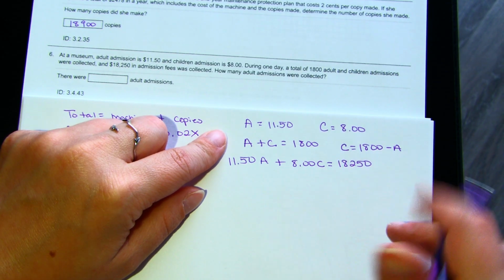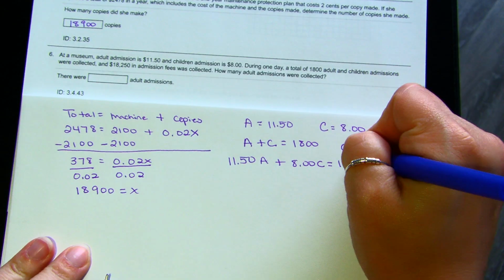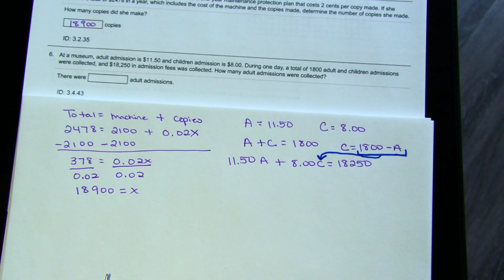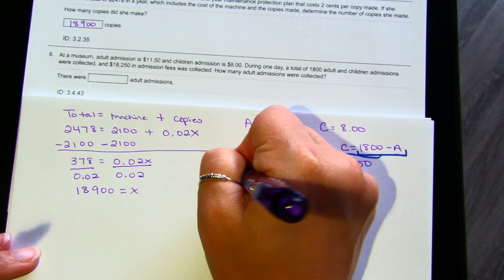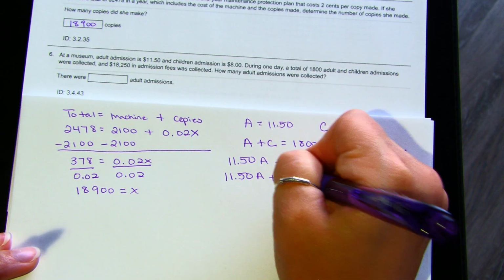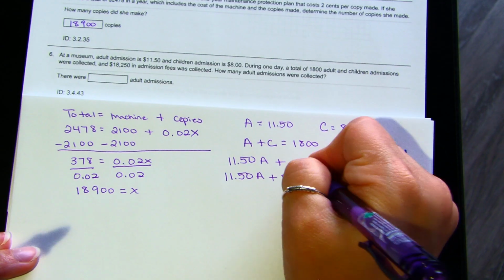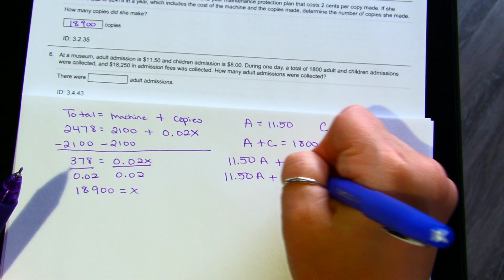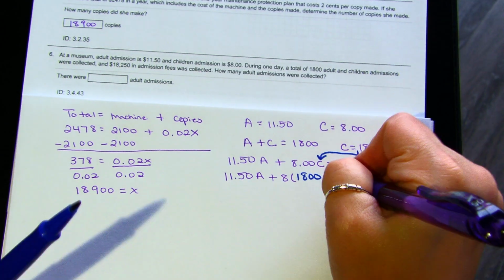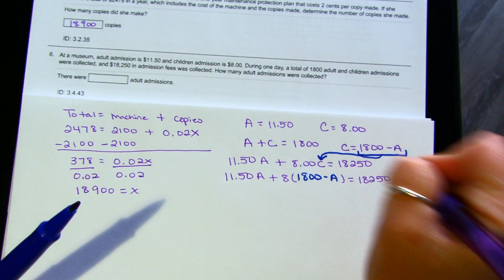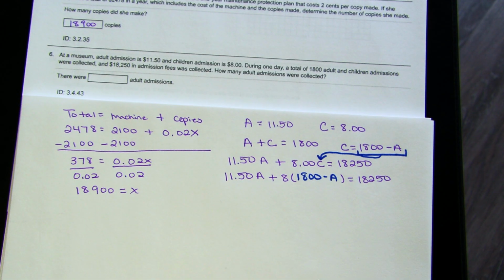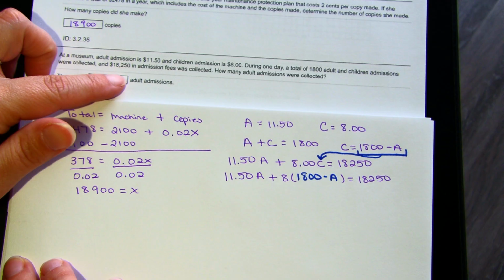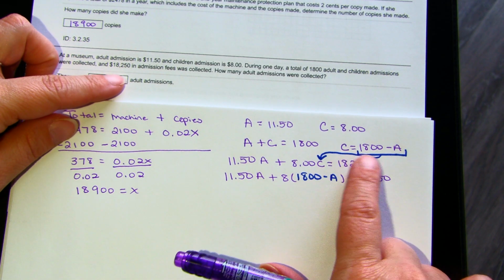What this is going to do is give me an equation where A is the only variable. I'm going to just make that 8 because it's just .00. So it's 8 times whatever C was, which is 1,800 minus A, equals 18,250. I know that the only thing they're worried about is how many adult admissions were sold that day. And so by solving for the child tickets here, I have an equation now where only the adult tickets are present. So when I'm done solving this equation, I know how many adult tickets were sold, and I'm going to be done at that point.